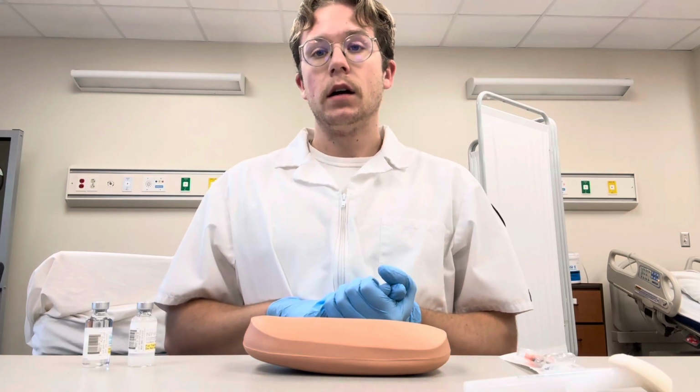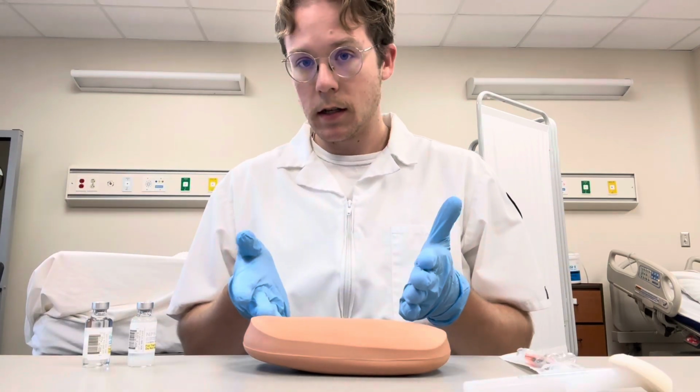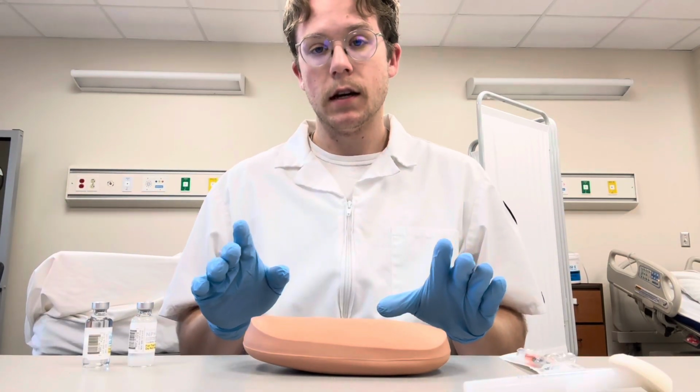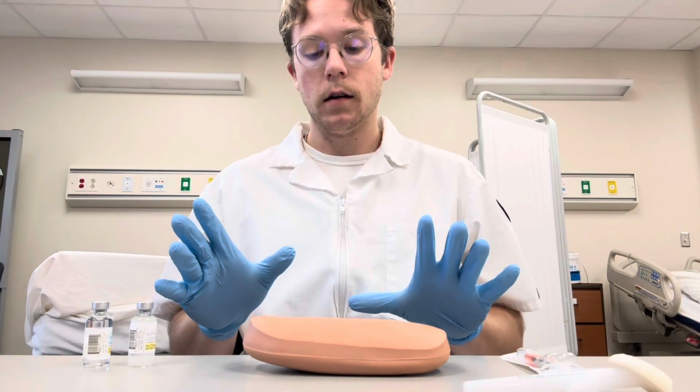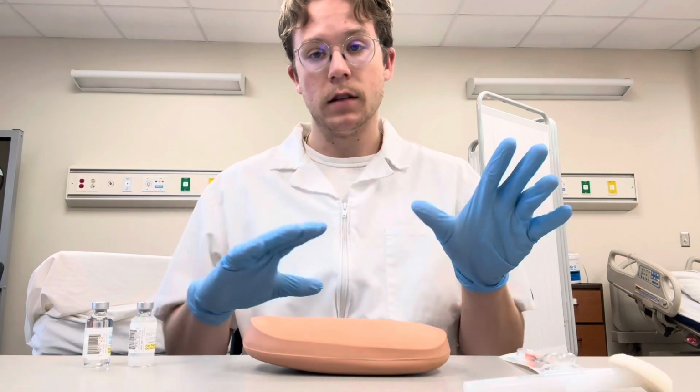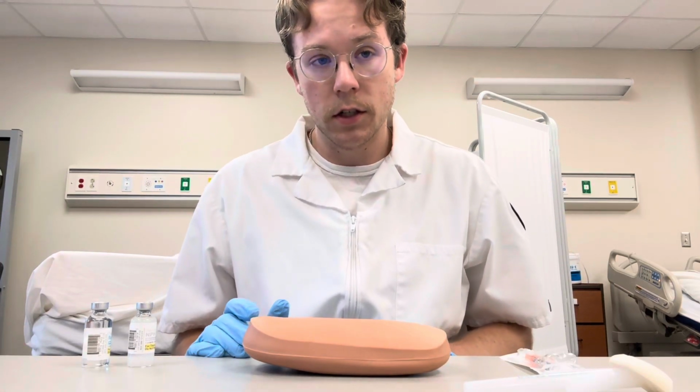All right, and we will also continue our focused assessment by looking at the previous injection site, and looking for signs of bleeding, infiltration, infection, things like that. And then we'll rotate to another sub-Q injection site.